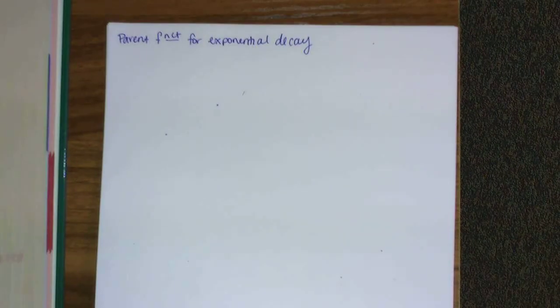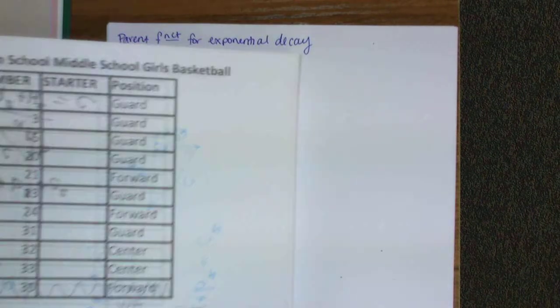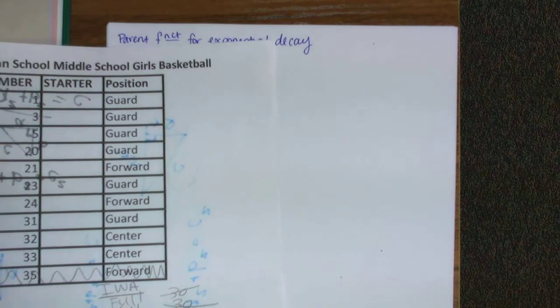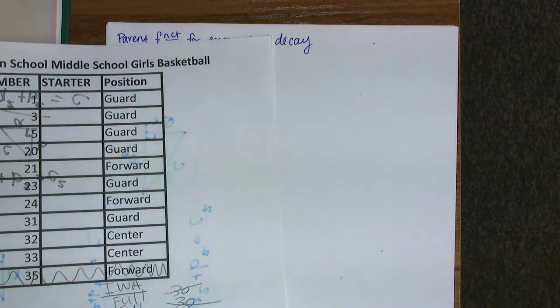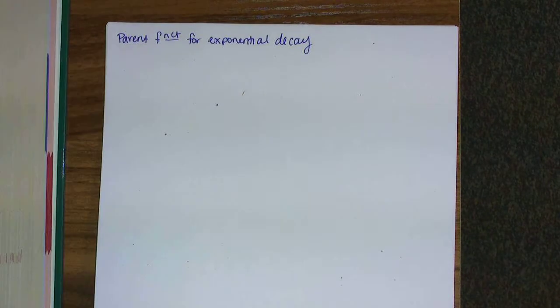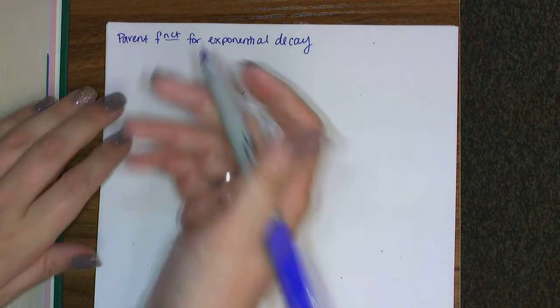Alright, so back to the parent function for exponential decay. So with this one, you have the function f of x is equal to b to the x. So same function, but here the important part is where 0 is less than b less than 1, meaning b is either going to be a decimal or a fraction.